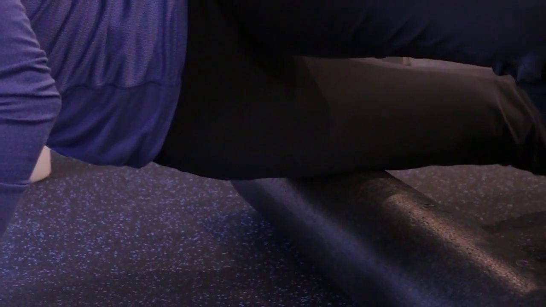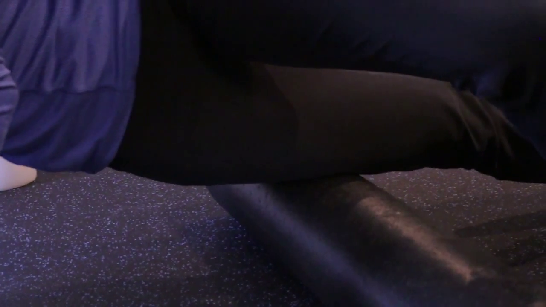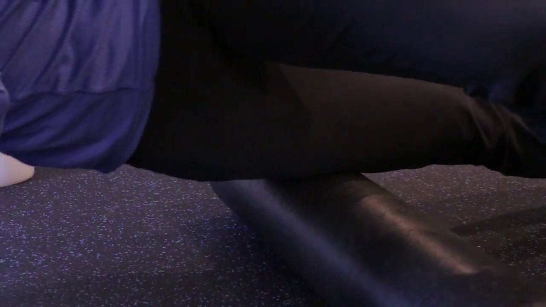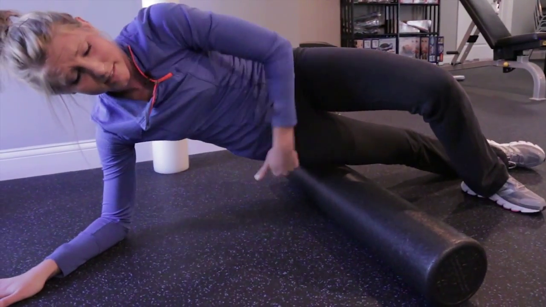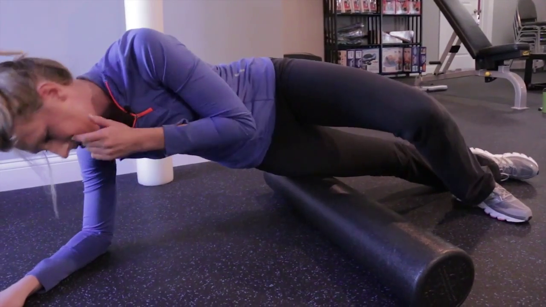Again, if you feel a spot that's very tender, kind of roll over it, really try to release it, and then just keep repeating. This one will be very sensitive. It may hurt a lot more on the side than it did on the front.